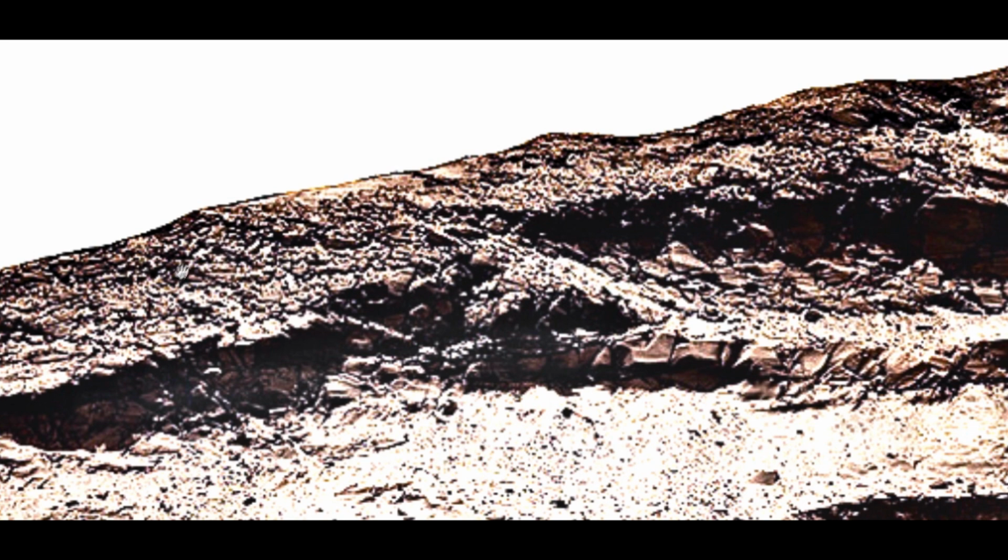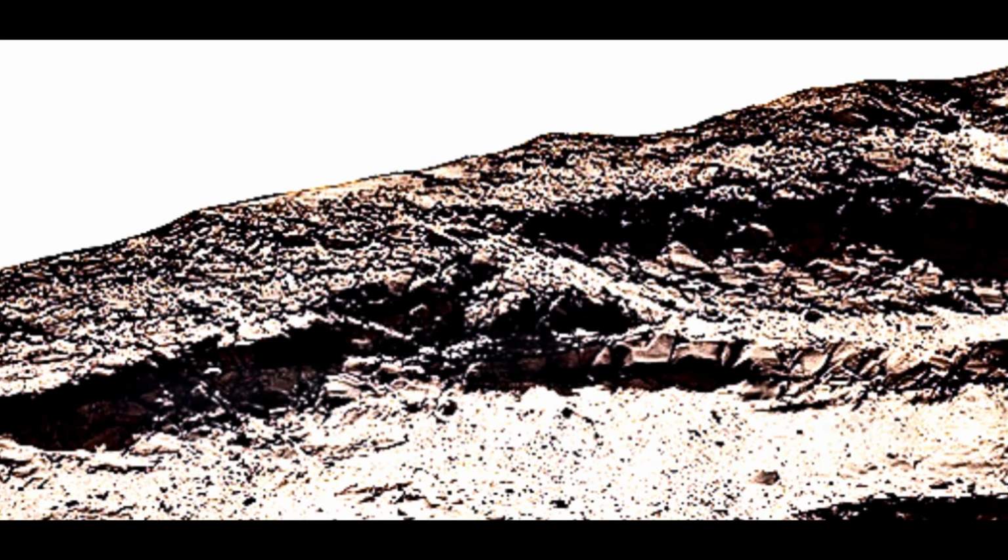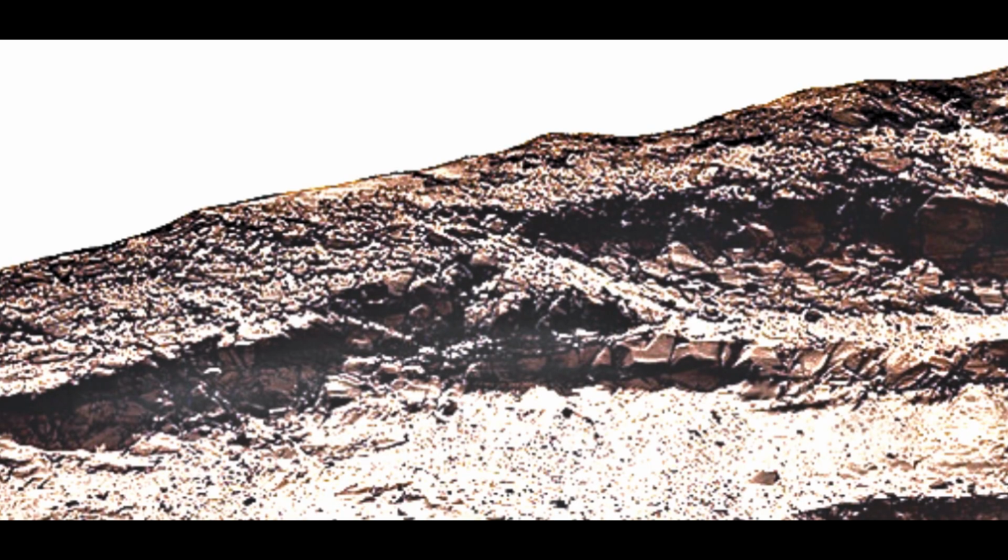And just make a note of the designs here. Hopefully we can cut through the shadows a bit. And it seems to be geometrical circular patterns in here.